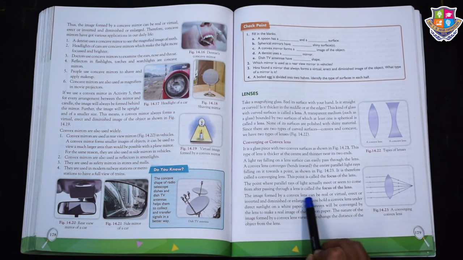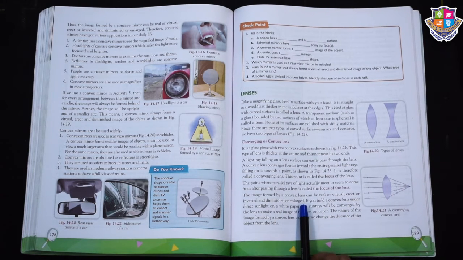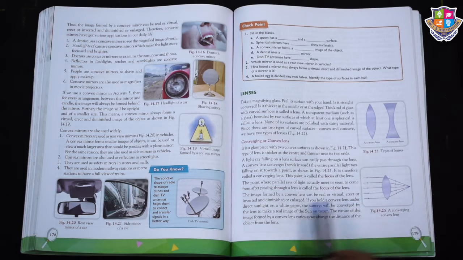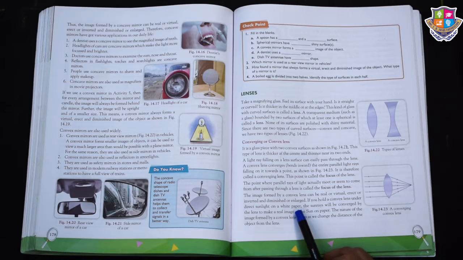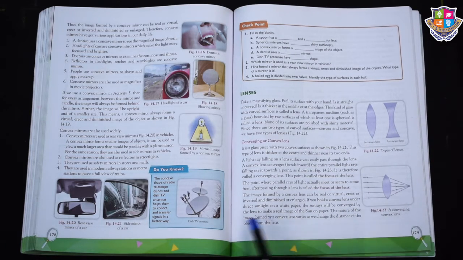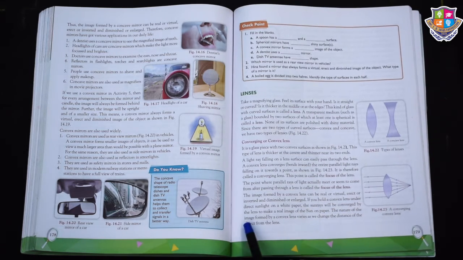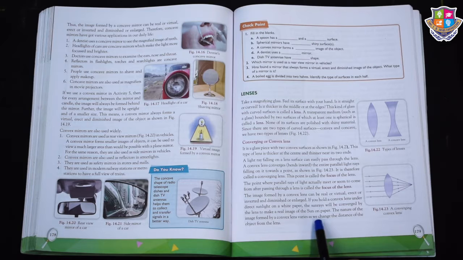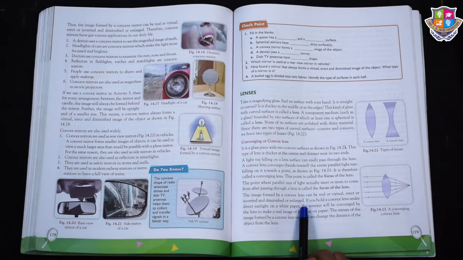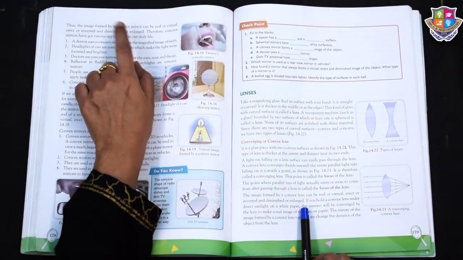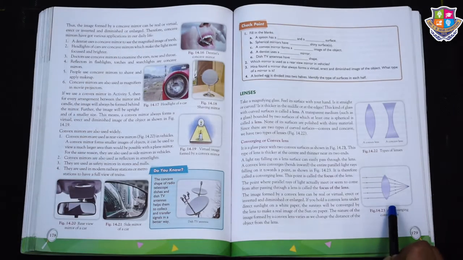The image formed by a convex lens can be real or virtual, erect or inverted, diminished or enlarged. If you hold a convex lens under direct sunlight over white paper, what will you see? The sun rays will be converged by the lens to make a real image of the sun on the paper. The nature of the image formed by a convex lens varies as we change the distance of the object from the lens. If you see the property, children, the concave mirror and convex lens are almost similar.